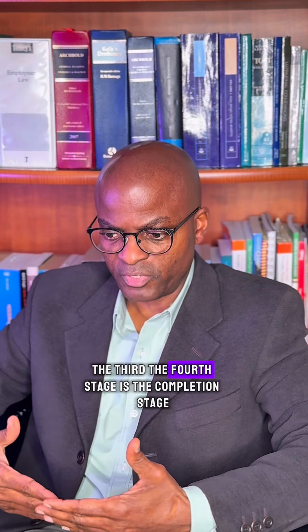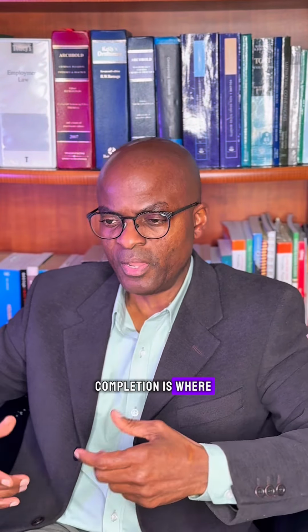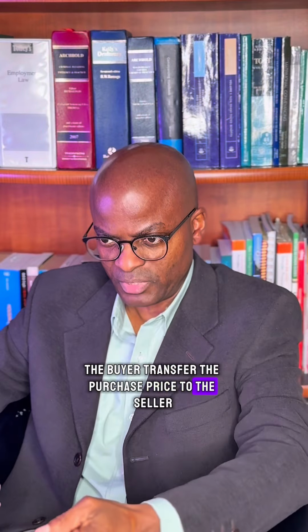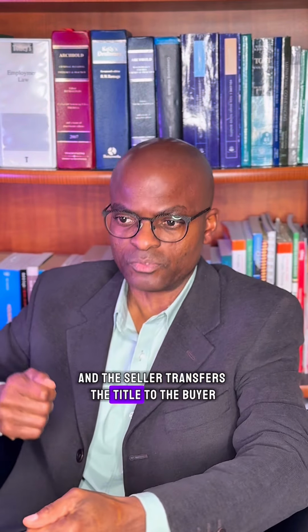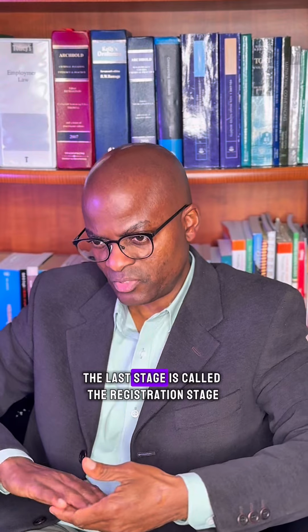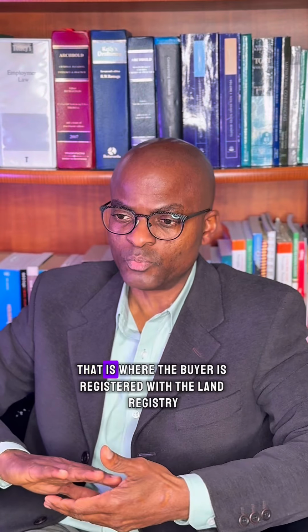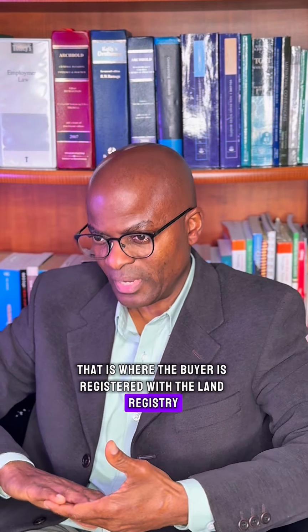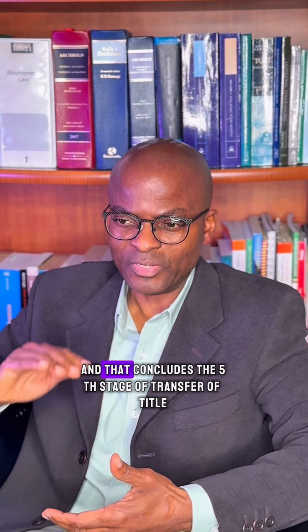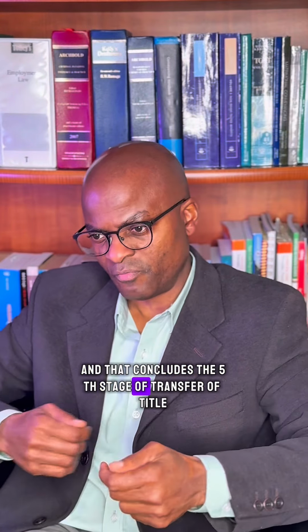The next stage is a completion stage. Completion is where the buyer transfers the purchase price to the seller and the seller transfers the title to the buyer. The last stage is called the registration stage. That is where the buyer is registered with the land registry as the owner of the property. And that concludes the 5th stage of transfer of title.